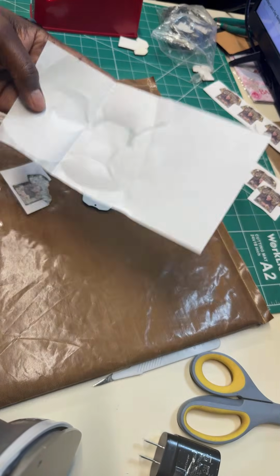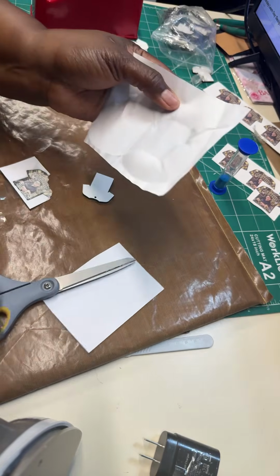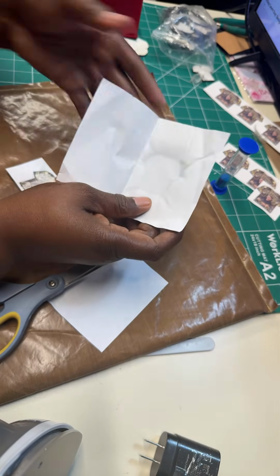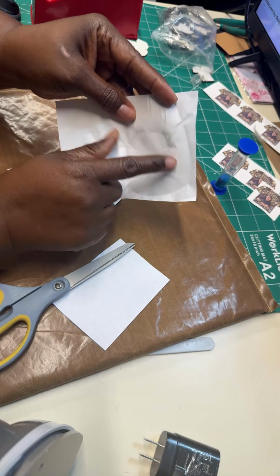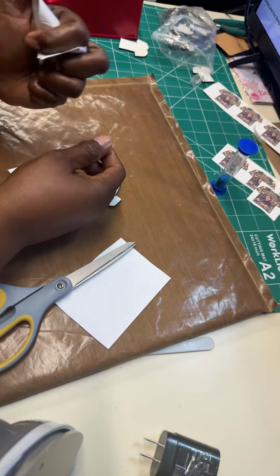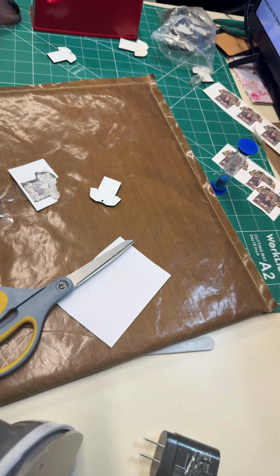Now with this paper here, let's see, we probably can save that part. This part, if you can tell, it has ink. If y'all sub again with this paper, the ink there is going to get on your new project. Never reuse paper with ink because it will transfer onto your other substrate.